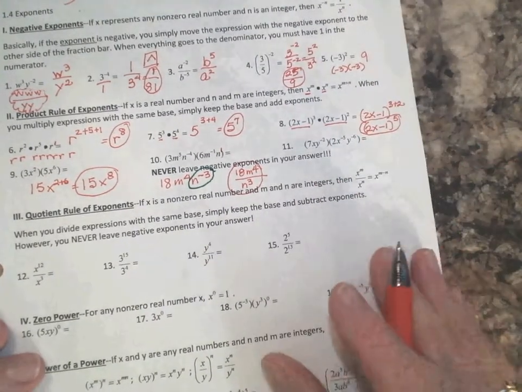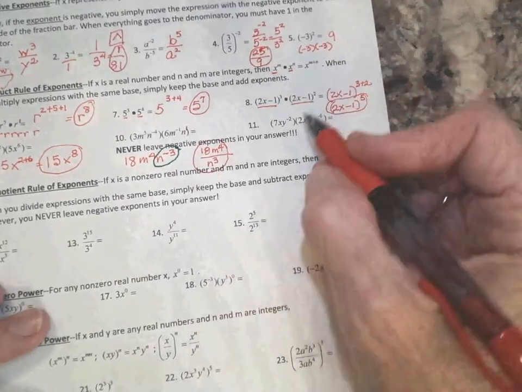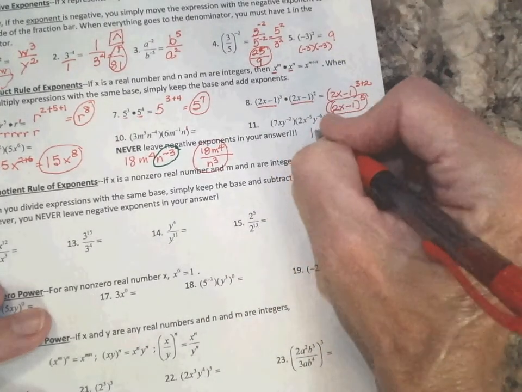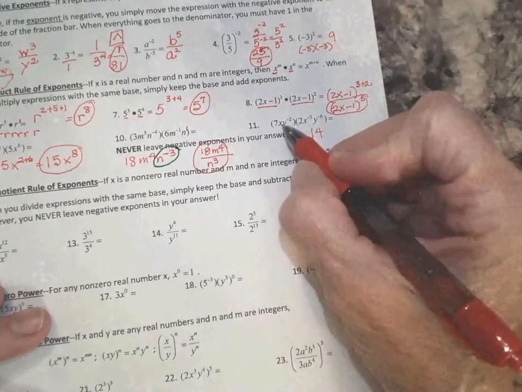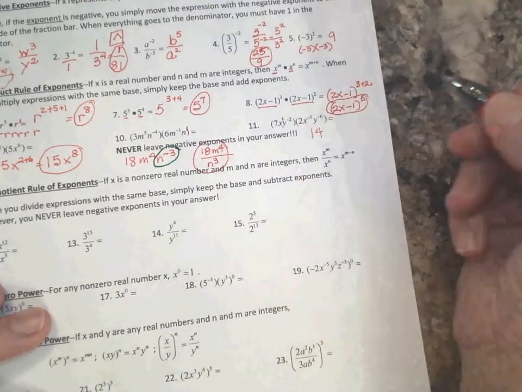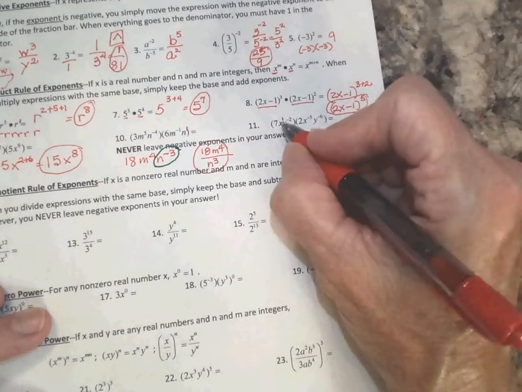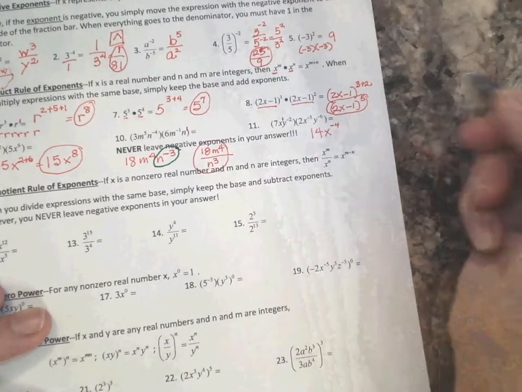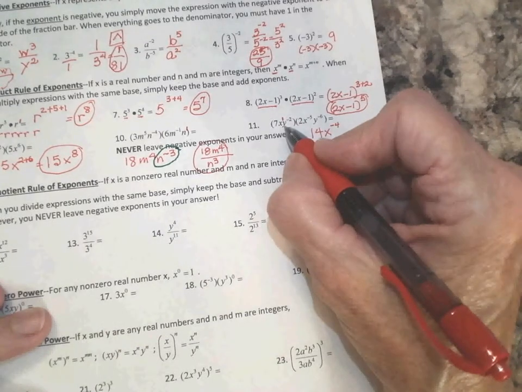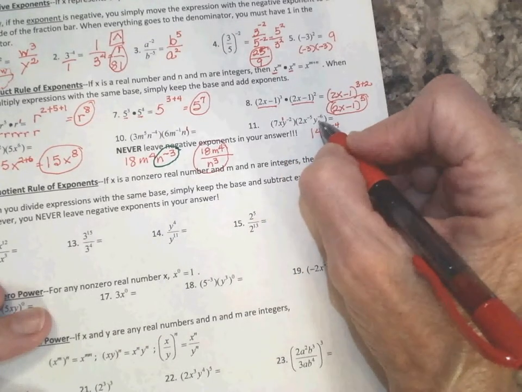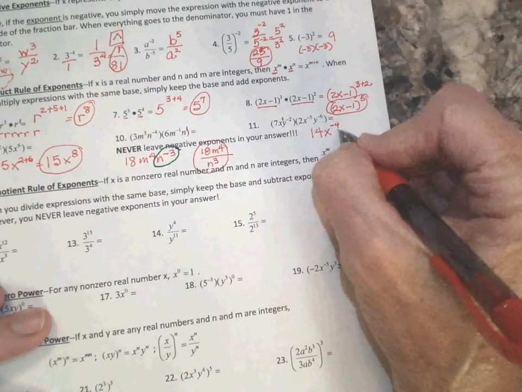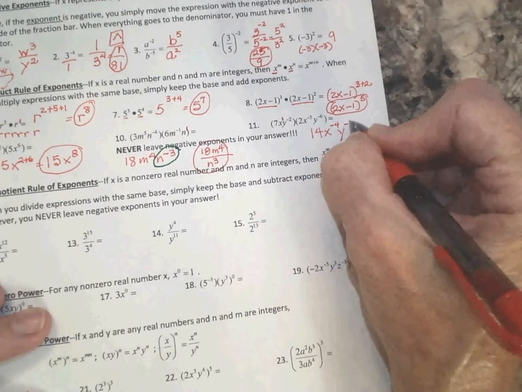Okay, on this next one, same thing happens. We're going to multiply our numbers together. So 7 times 2 would be 14. My x's, I have 1 here, and I have negative 5. So 1 and a negative 5 would be x to the negative 4. And y's, I have a negative 2 and I have a negative 6. So I've lost 2 and lost 6 more. That means that would be y to the negative 8.